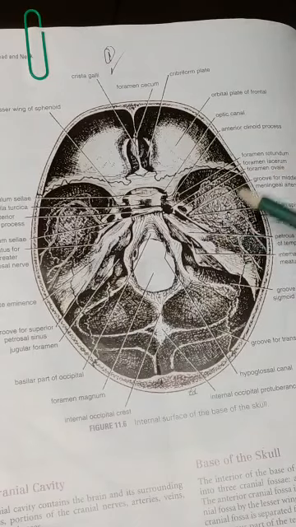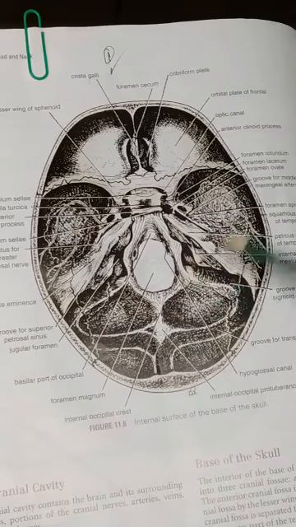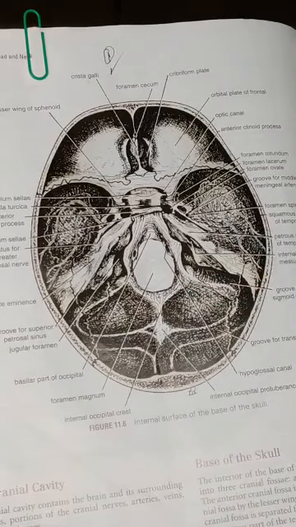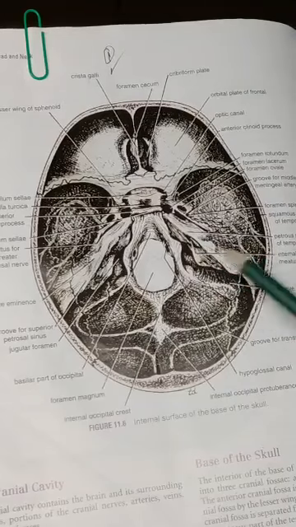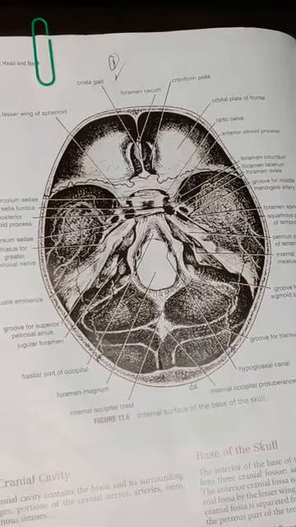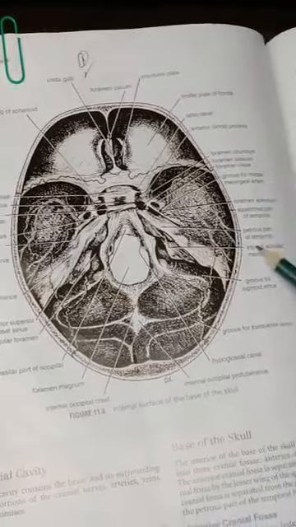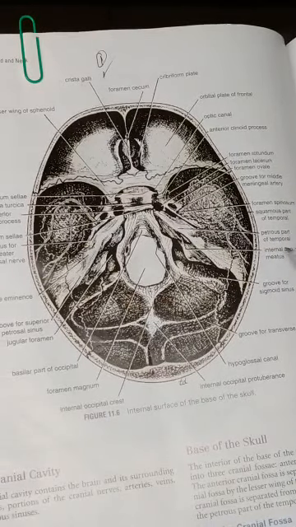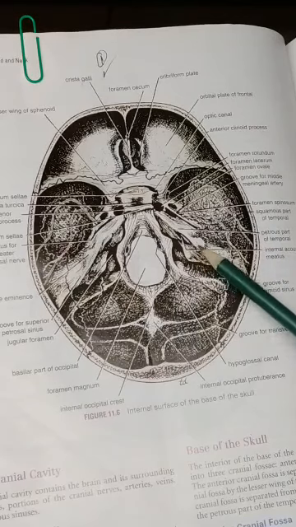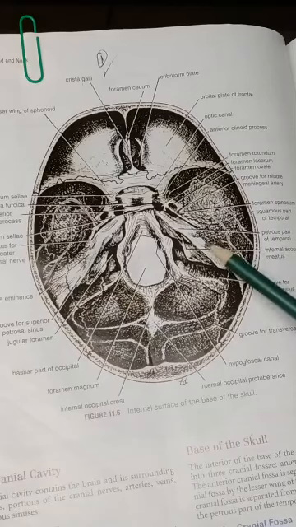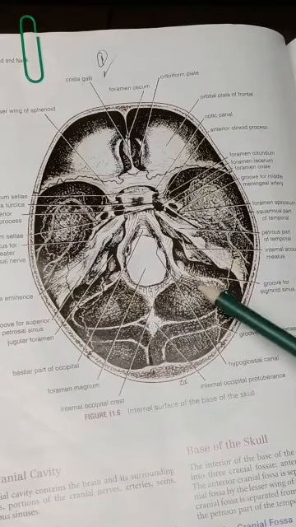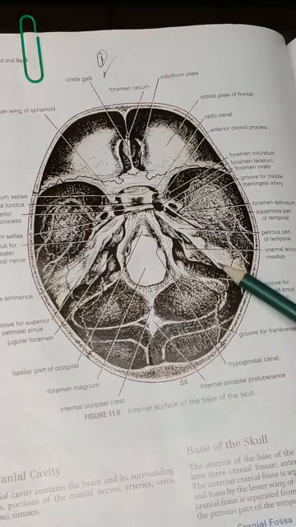So, foramina. What are the important foramina or openings? You have here the internal acoustic meatus, or internal auditory meatus. Take note, you have internal acoustic, you have also external. External acoustic meatus is part of the external ear. You know, the ear is divided into external, middle, and inner ear. And the external acoustic meatus is part of the external ear.